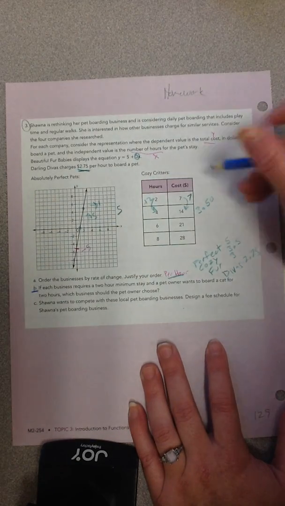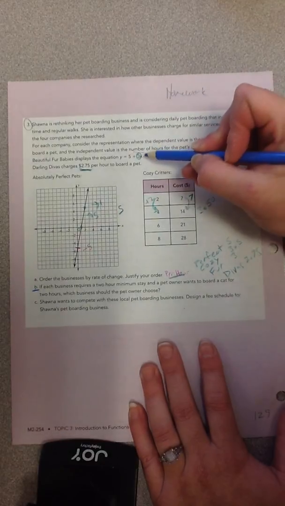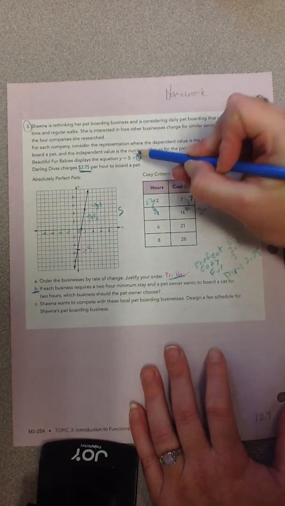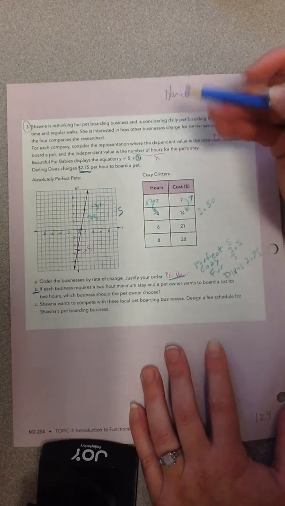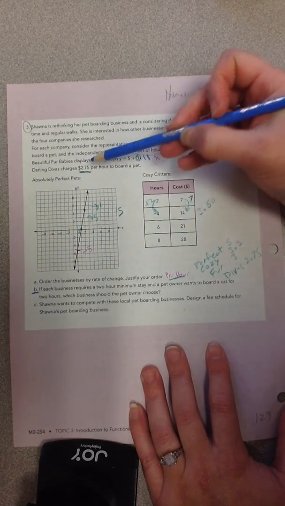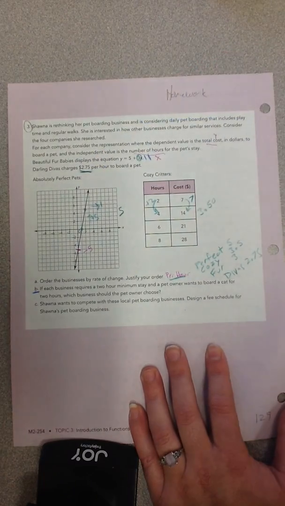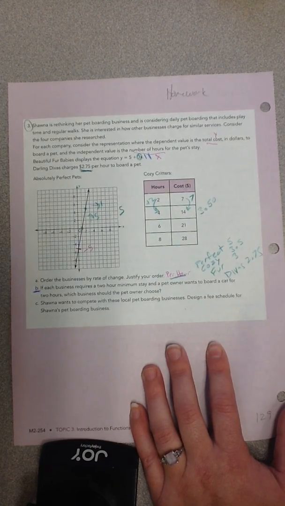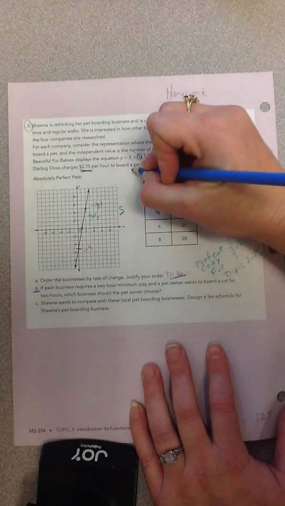I'm going to switch colors so you can kind of track what I'm doing. So for Beautiful Fur Babies, if it's $3 an hour times 2, that's 6. Plus 5 is 11. So this place is $11 for that 2 hours. Darling Divas is just $2.75 per hour. So that times 2, I can do math. Is that $5.50, I think? That's pretty cheap.